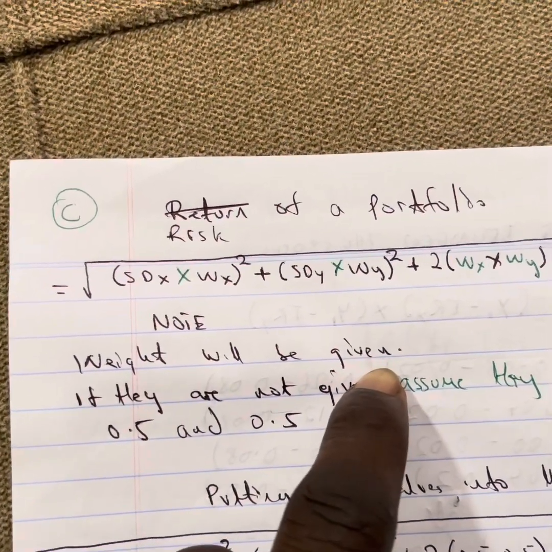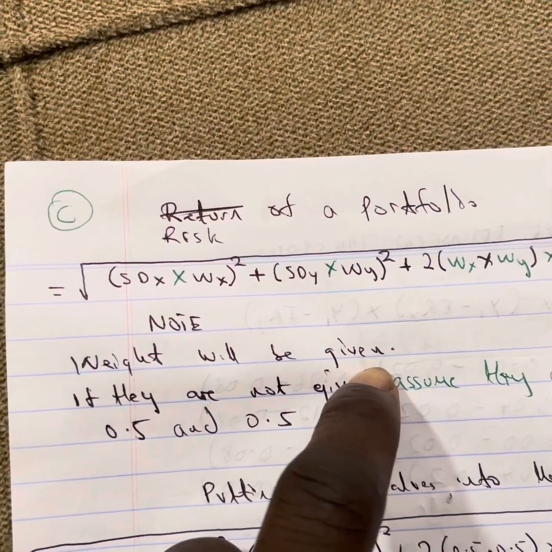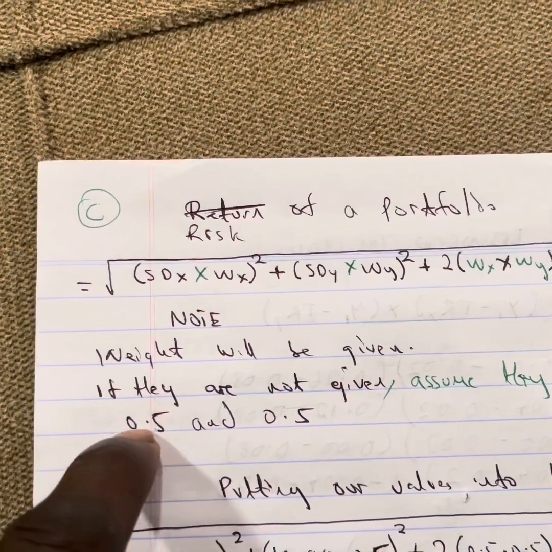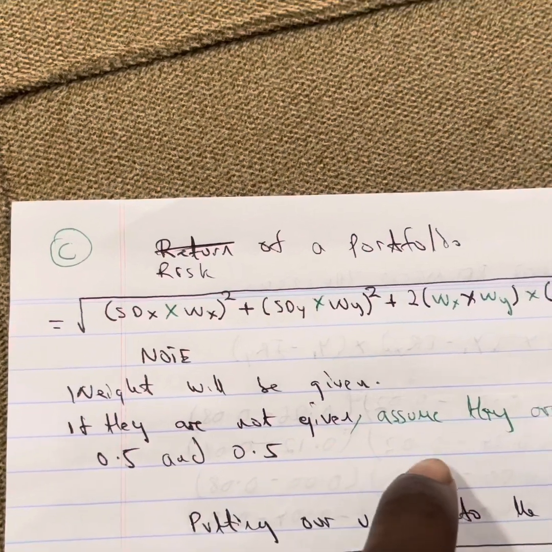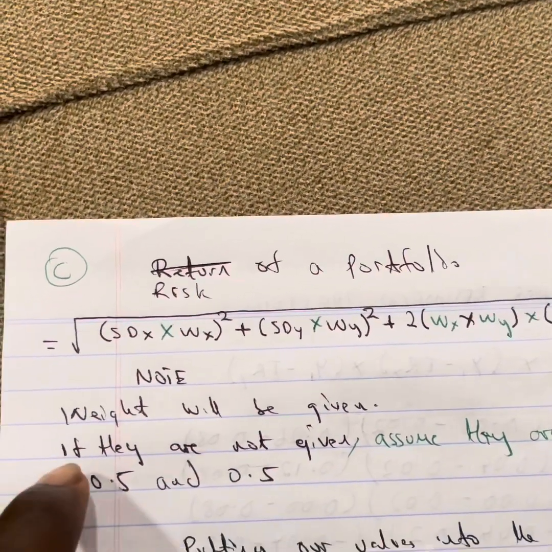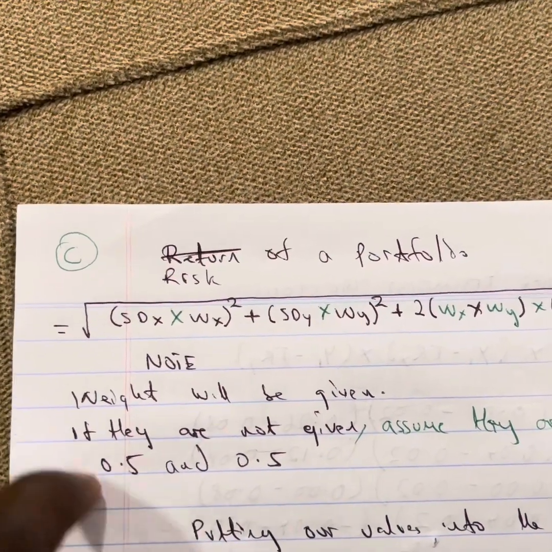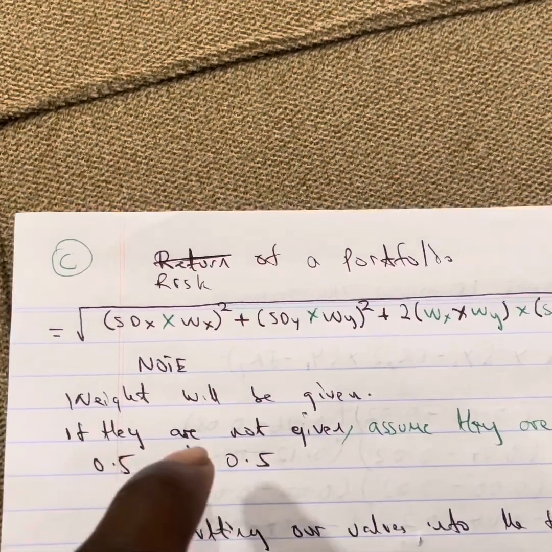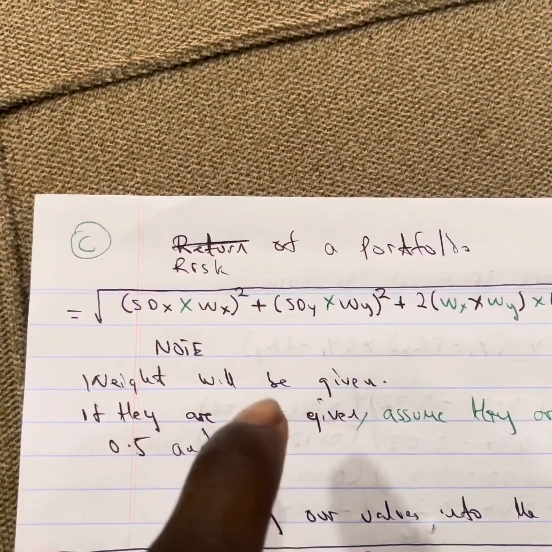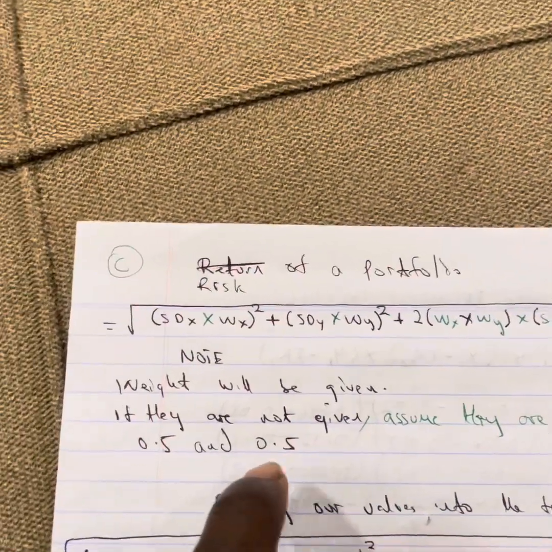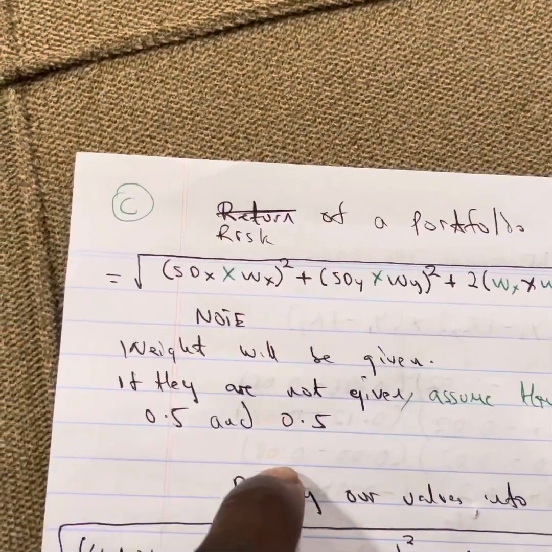The question will obviously tell you what weights were used to invest. And I'm saying that if they are not given, you assume they are equal. That is 0.5 for asset A or X or whatever the first asset is, and then 0.5 for the second asset, which is B or Y.